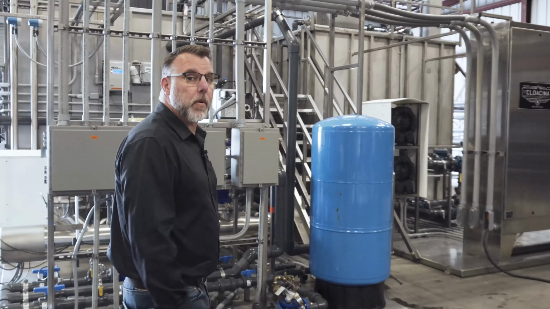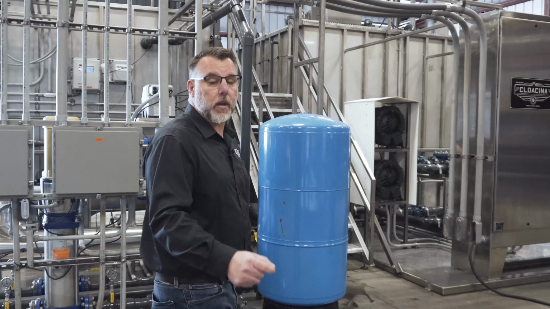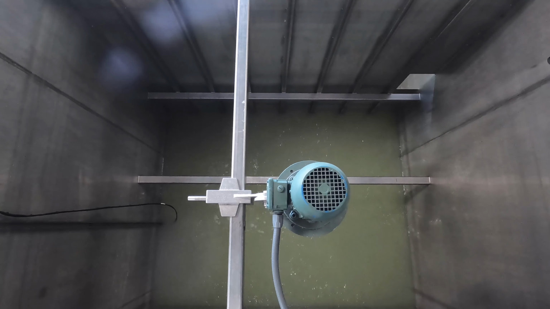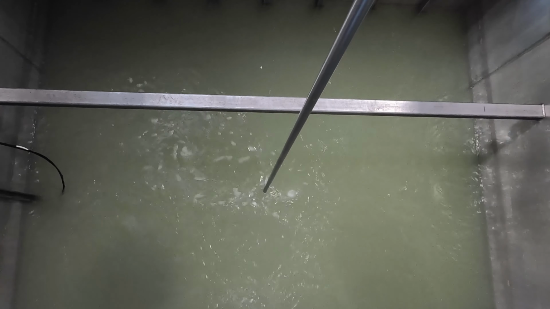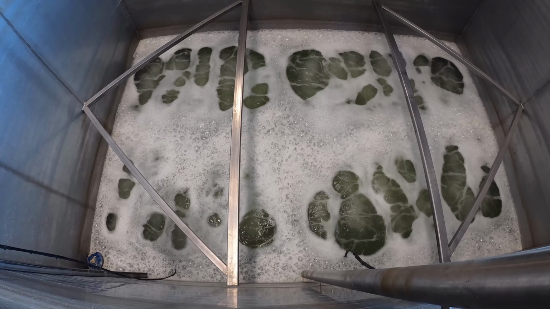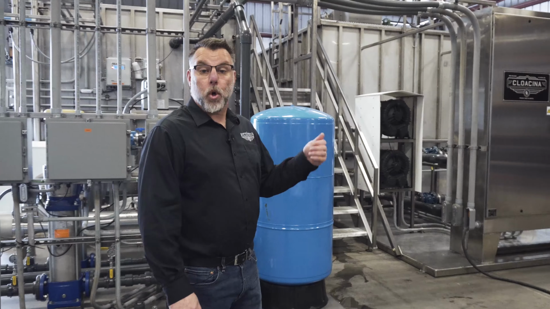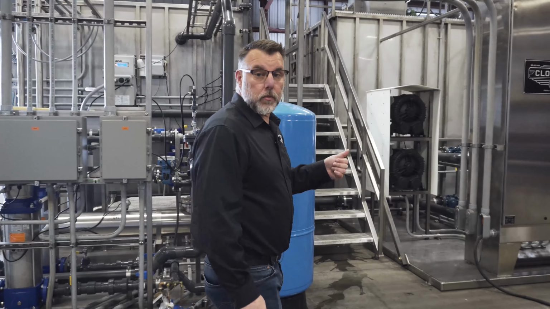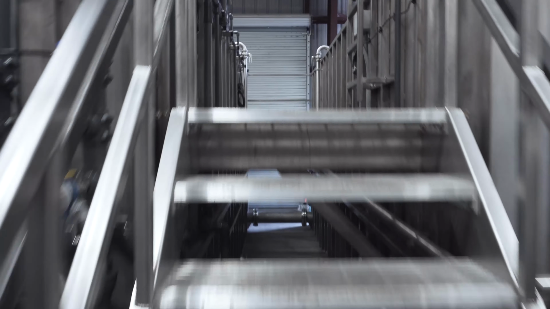This system was also provided with our low flow configuration that allows the system to start up at 10% of daily operating flow, or 5,000 gallons per day. We'll go through the unit as the water flows. We'll start at the influent screen.